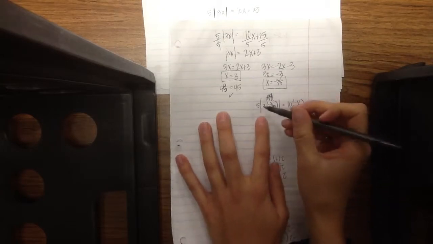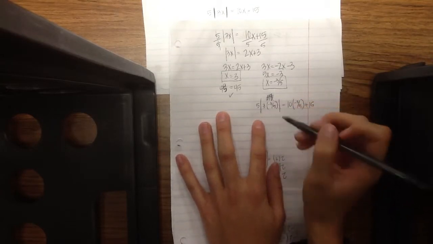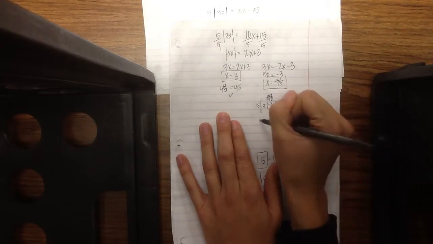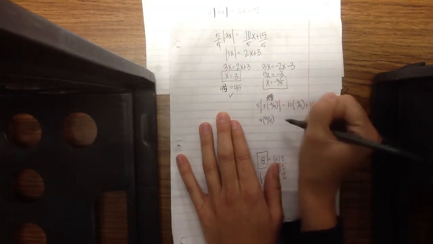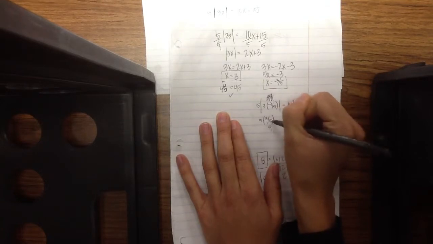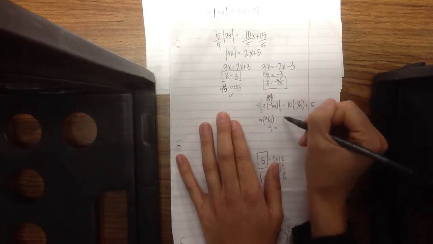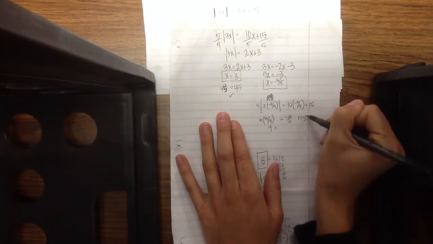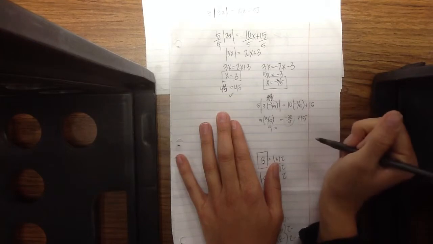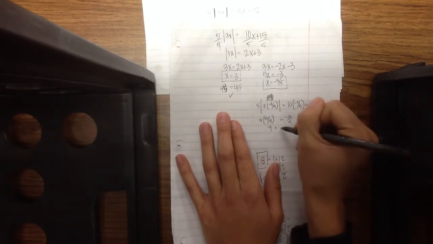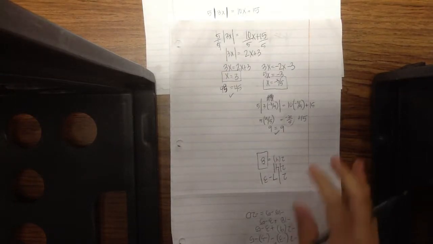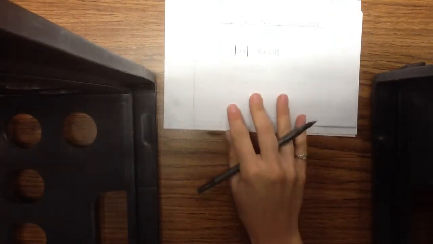For this one, that's going to give me negative 9 fifths, but the absolute value of negative 9 fifths is positive 9 fifths. So I'm going to have 5 times 9 fifths, which is just going to give me 9, because 45 divided by 5 is 9. And then over here, I'm going to have negative 30 fifths plus 15. Negative 30 fifths is just negative 6, so negative 6 plus 15, that's 9. So neither of these happen to be extraneous solutions for this one. Okay, next one.